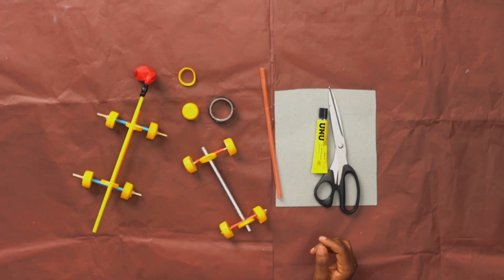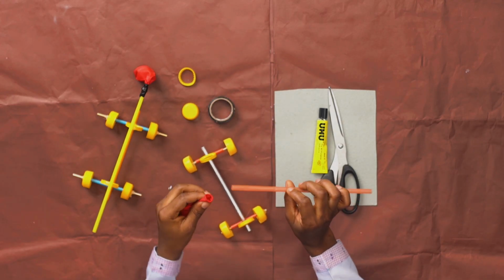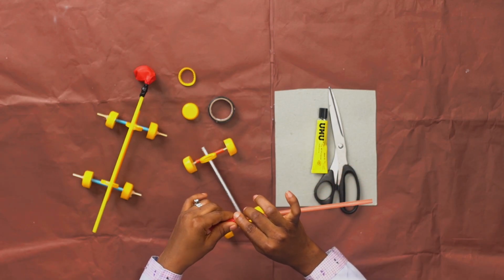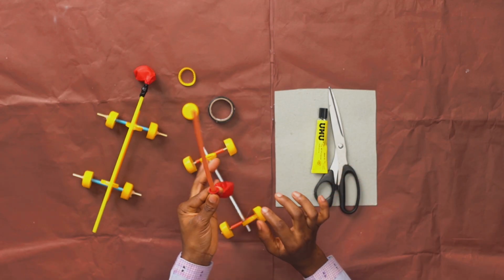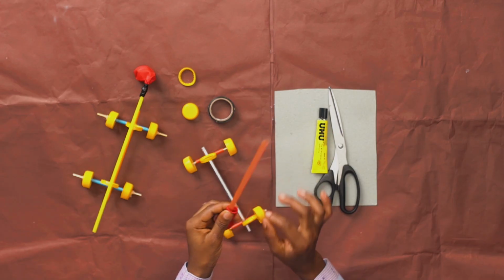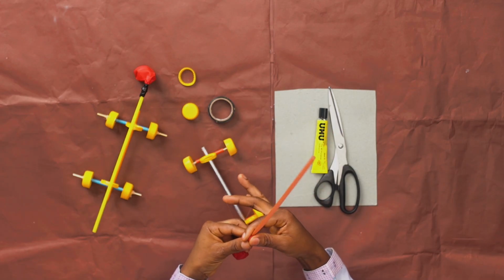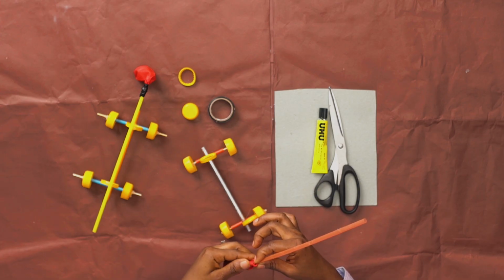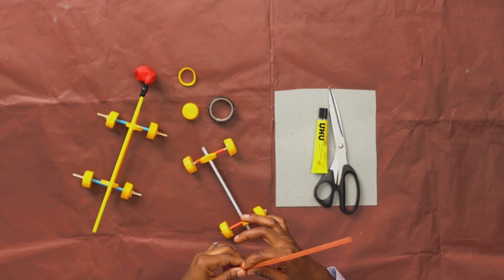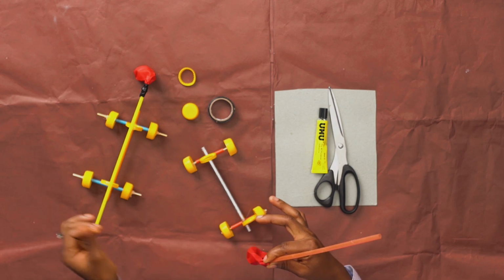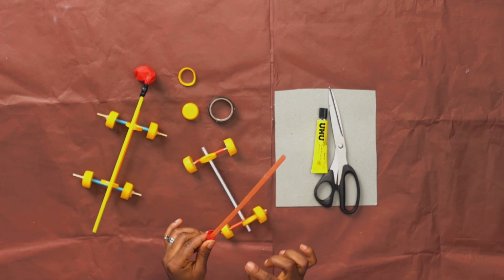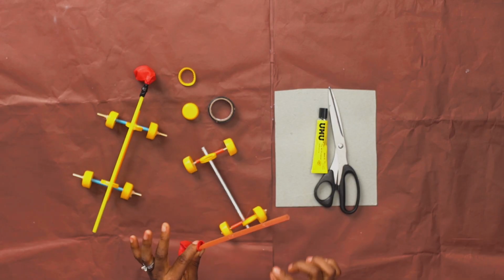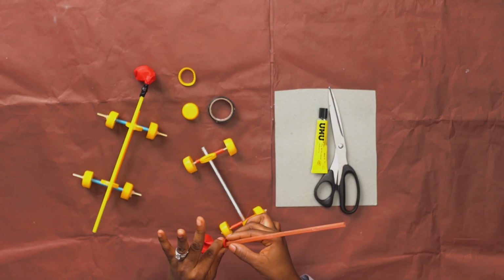I'll take the balloon and attach the balloon to the soft straw. Remember that it is the air we inflate into the balloon that allows our balloon-powered car to move. When we inflate the balloon and we release it down, the air that escapes from the balloon is what supplies the motion to the balloon car.